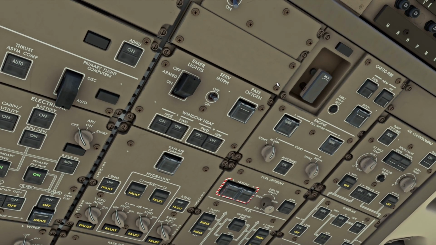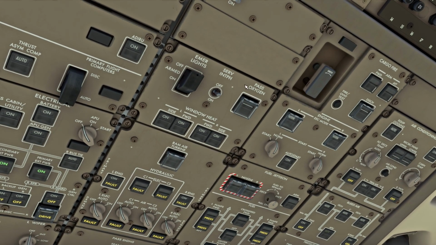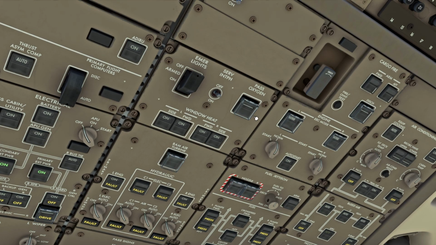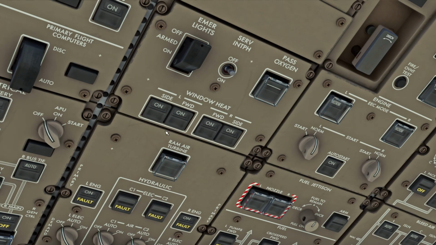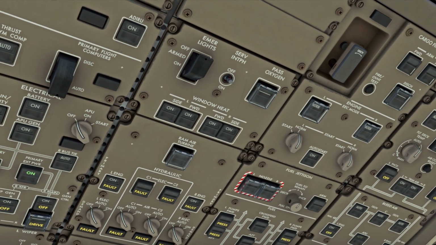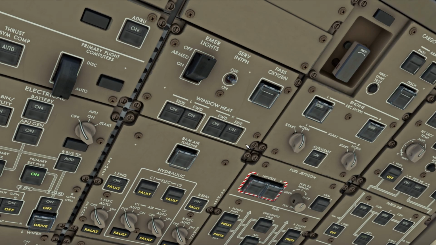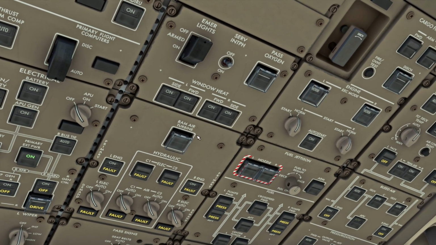Passenger oxygen switch, only used in non-normal situations. It would release the cabin passenger oxygen masks in case of decompression, so you do not want to touch that. And the window heat, it makes sure that the windows are electrically heated, with anti-fogging capabilities also. By heating the windows, it allows you to see forward and outside, but it also makes the windows a little bit stronger against any impact from, for example, birds.